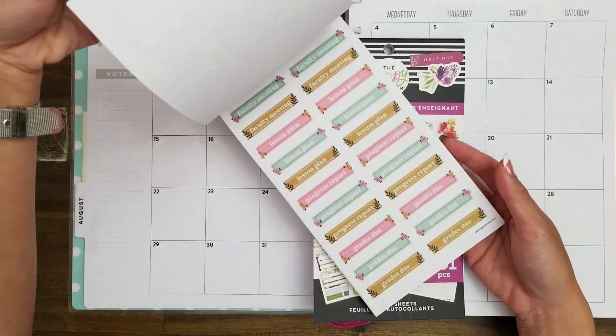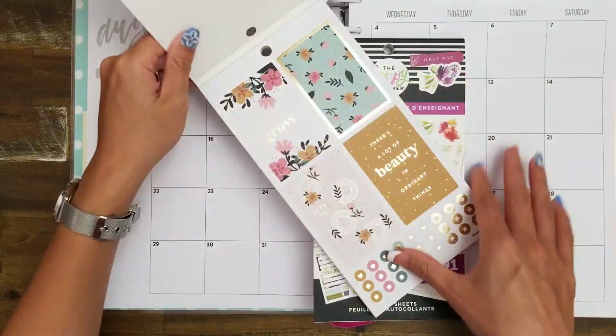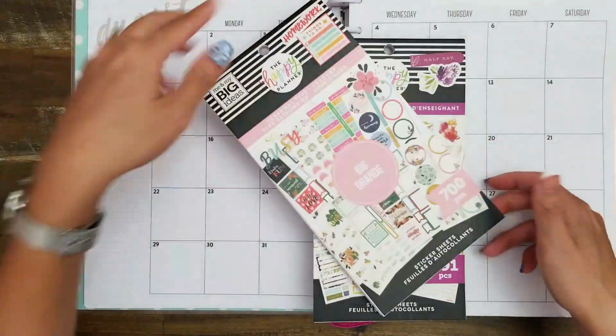This will be a fun book to use. Right, so I skipped a couple of pages there, I think. Right, so that's the first one.